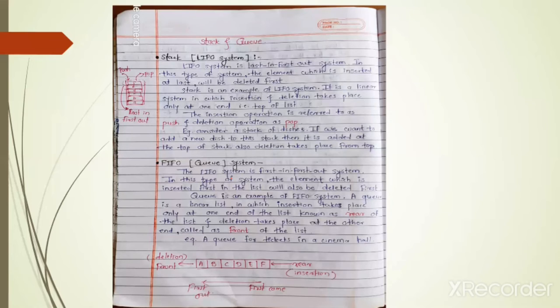So the next point is stack and queue. Stack means LIFO system, that is last in first out system.